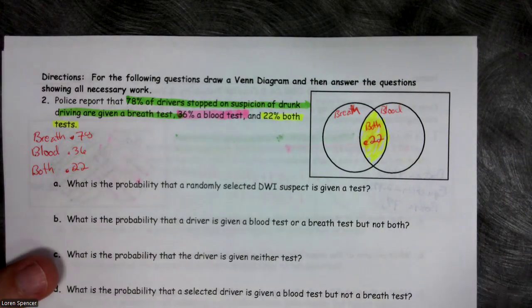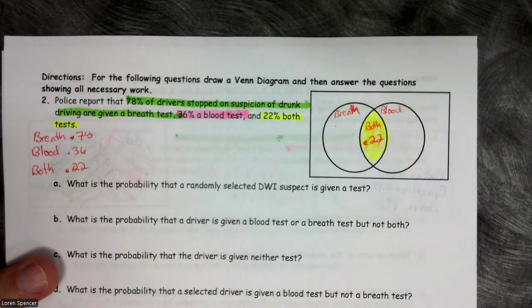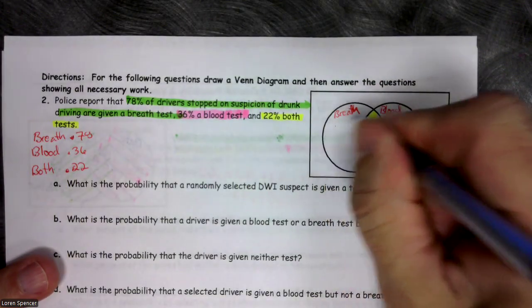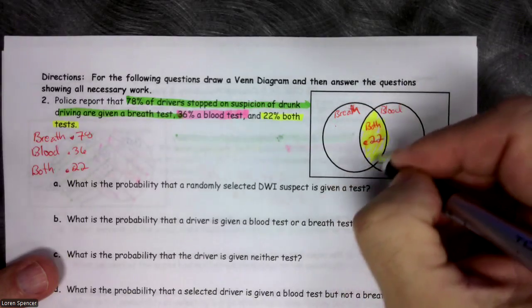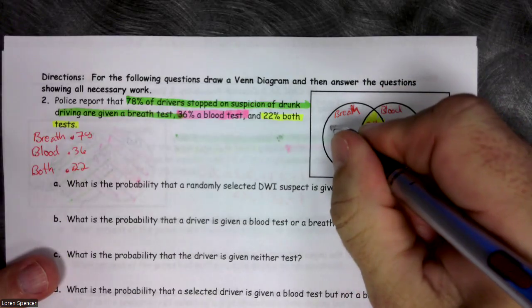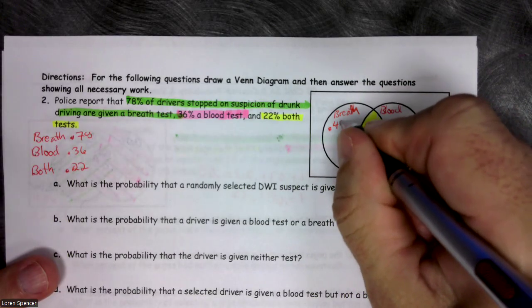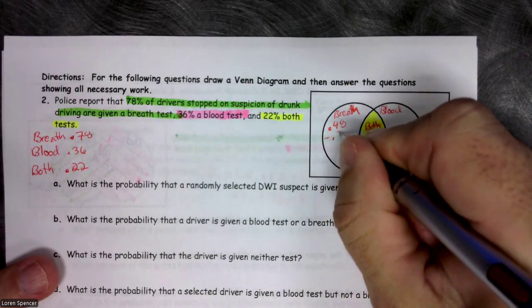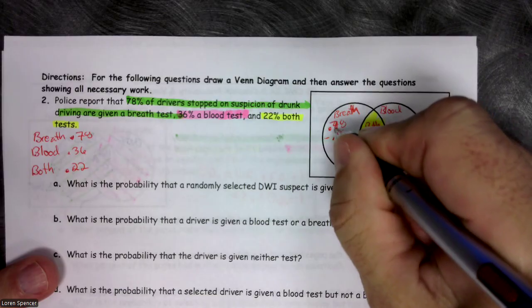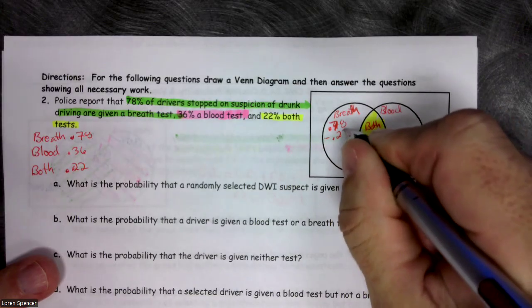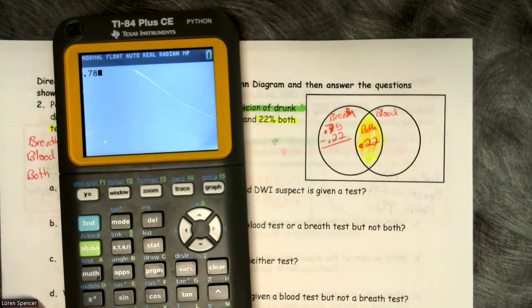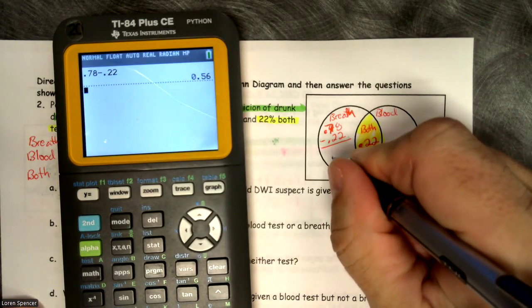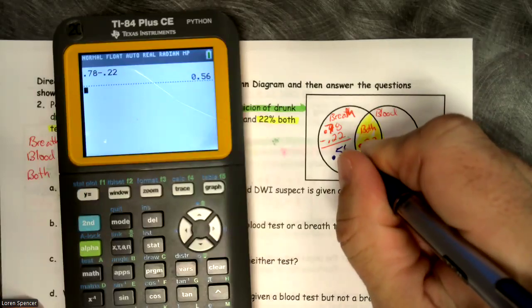Now, to do the breath, I can't just write 0.78. I have to actually do some subtraction because this whole circle is 0.78. But breath only is going to be 0.78 minus 0.22. Let's do that real quickly. 0.78 minus 0.22 is 0.56. So breath only is 0.56.